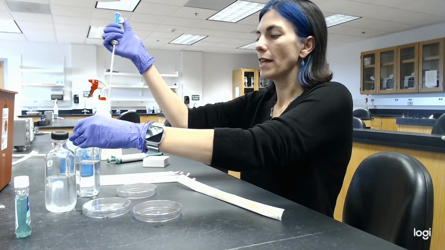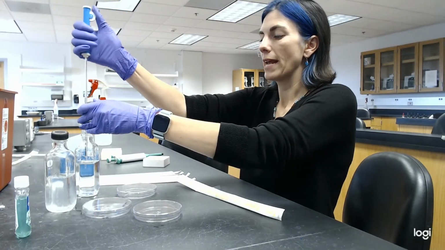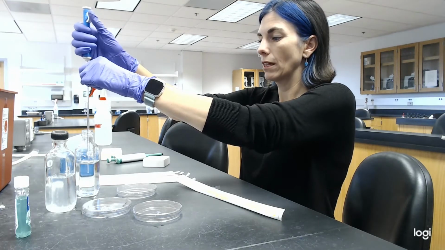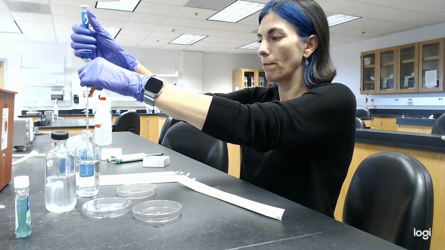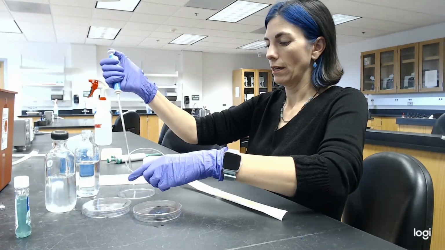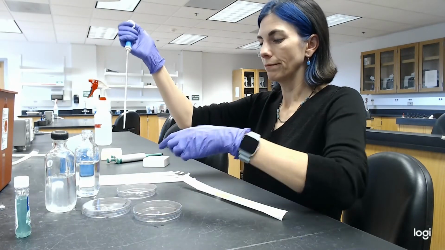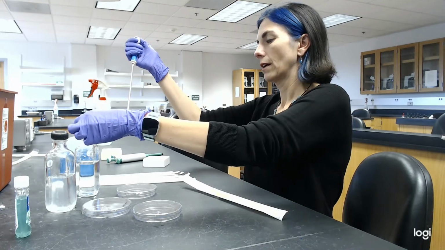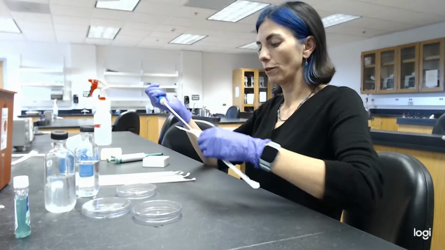Now after I do that, all I need to do is add the BHI agar to make the pour plates and put them in the incubator and check the results tomorrow.